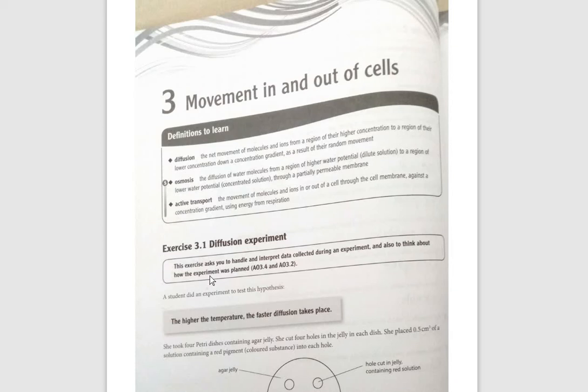Hello everyone, I'm back with our new topic, which is on movement in and out of cells, chapter 3. In this chapter, the exercises are based mainly on cells, and on experimental and graphical questions. Also on diffusion, mainly on diffusion. There's a whole exercise dedicated to diffusion actually. So let's begin with the definitions.